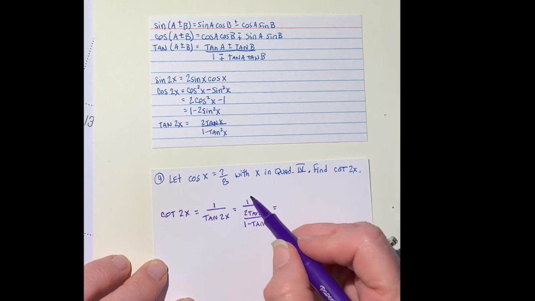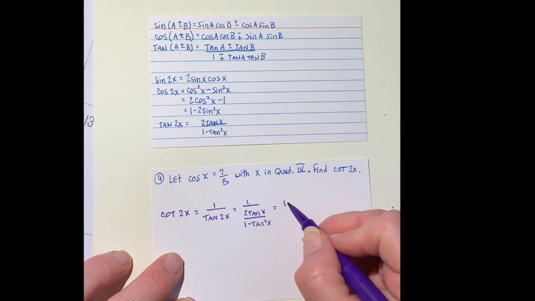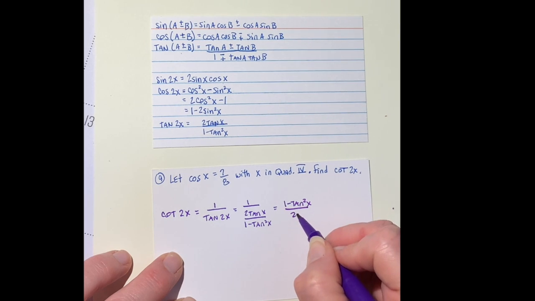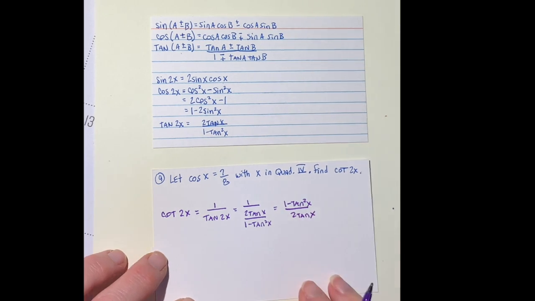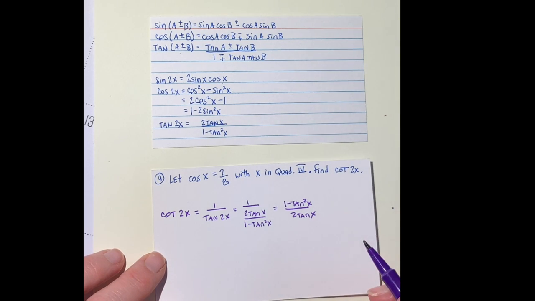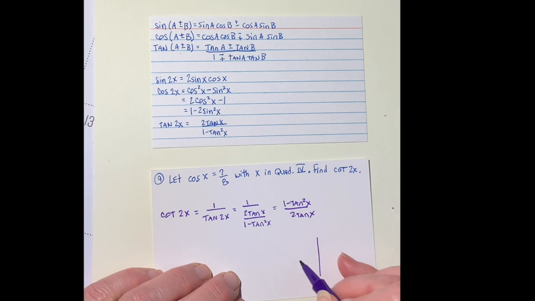Now anytime you have 1 over a fraction, you can just flip the fraction, so it becomes 1 minus tangent squared x divided by 2 tangent x, just to simplify that a little bit. Okay. Again, all I need to know is, what is the tangent of x? Well, they give me the cosine of x, but if I know the cosine, I can find any of the other functions. I'm going to go ahead and draw it out.